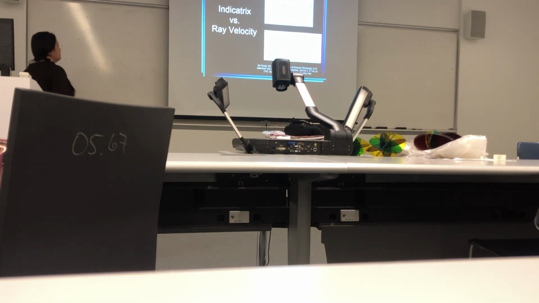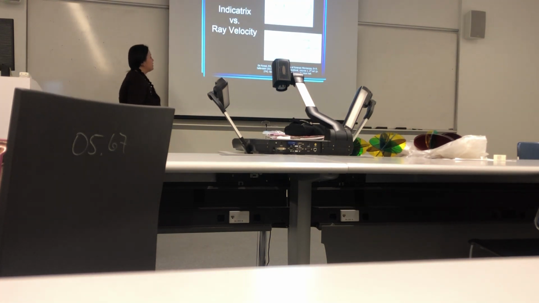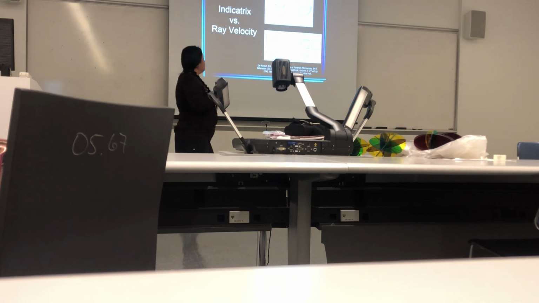Okay. So indicatrix versus ray velocity. If you spend some time looking at this, this was a situation where this is ray velocity, positive optic sign, and indicatrix, positive optic sign. Notice how they're flipped over, where the ellipse is inside the circle if it's a ray velocity figure. The circle is inside the ellipse if it's a positive optic sign or an indicatrix figure. Okay. Back to the definition.